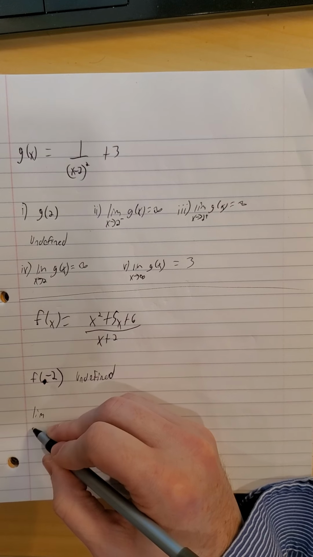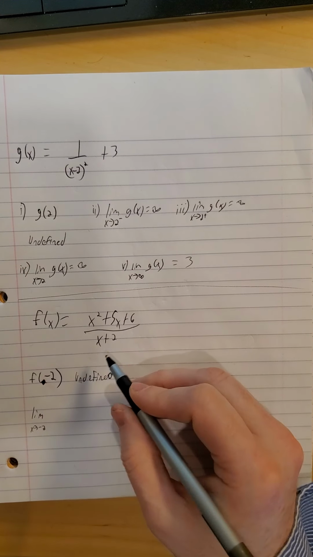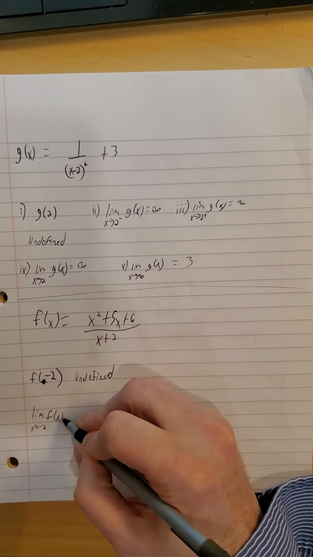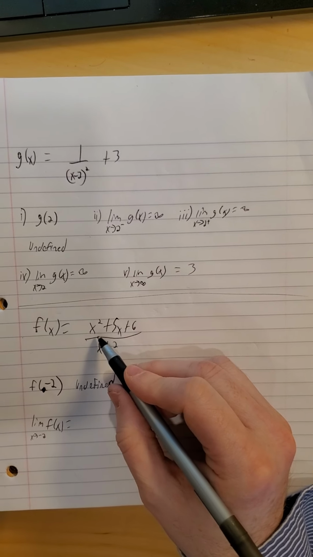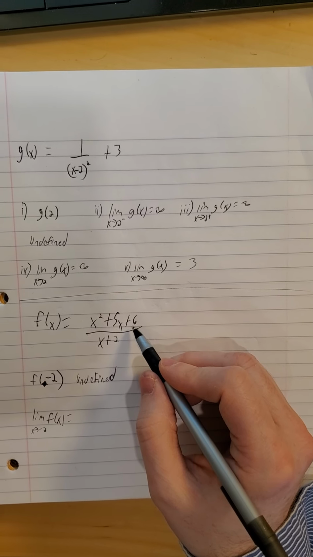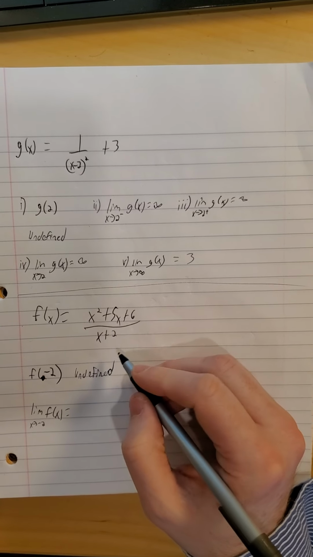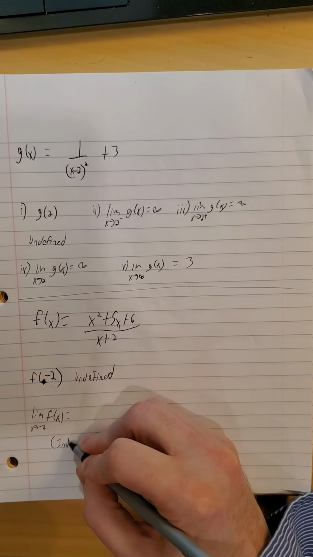They may also ask us for the limit as x approaches negative 2. If I plug it in as is, we have 4 minus 10 plus 6. Well, that's a 0 up top and a 0 at the bottom. If we have 0 over 0, we call that the indeterminate form.